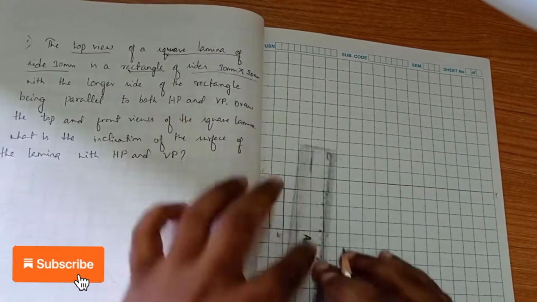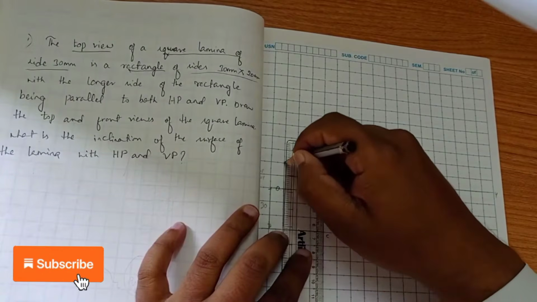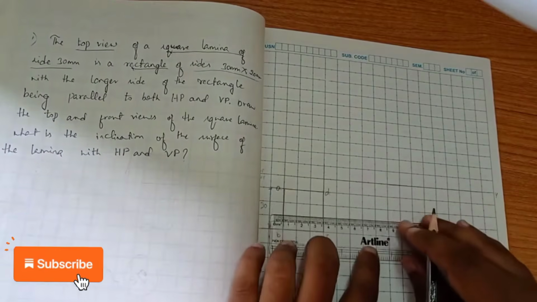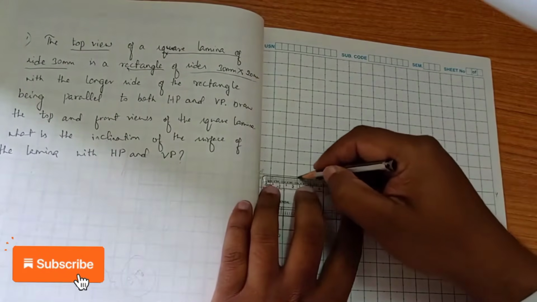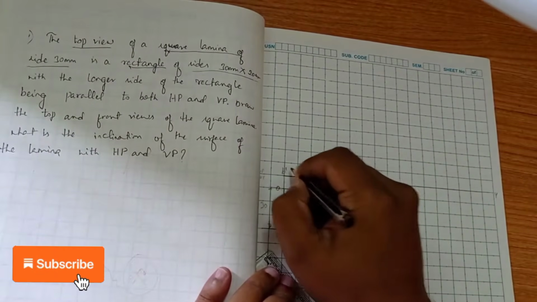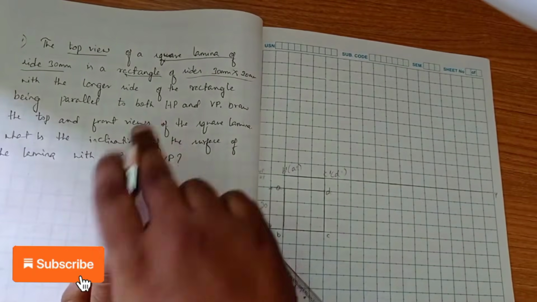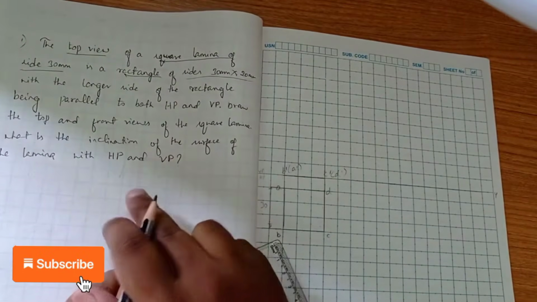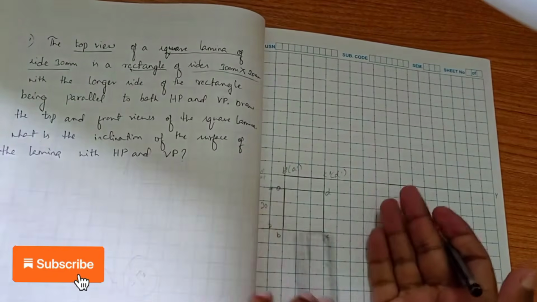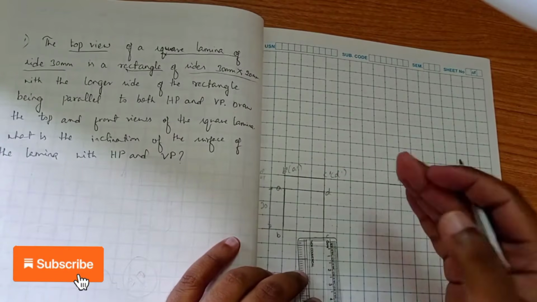So the front view, what we get here, we get it on this line. So that is B dash, C dash visible, but A dash and D dash not visible. You can see in this problem we have to get a rectangle. They have not mentioned any kind of inclination. Instead of that they have mentioned a view, that is the rectangle. So in the second position we are going to incline the square lamina such that we get a rectangle here, a rectangle of 30 by 20.